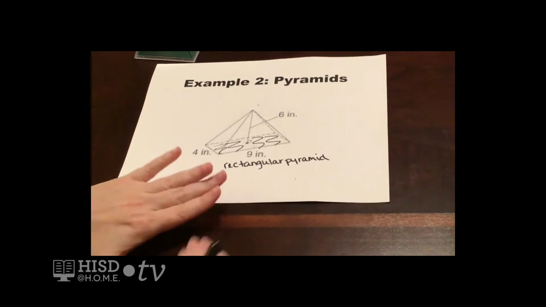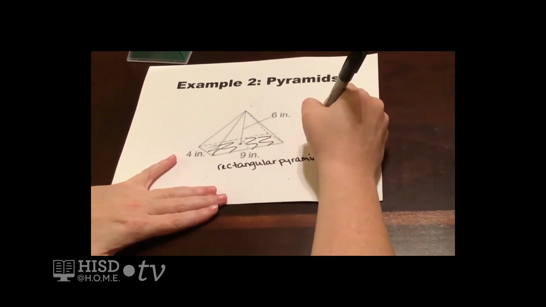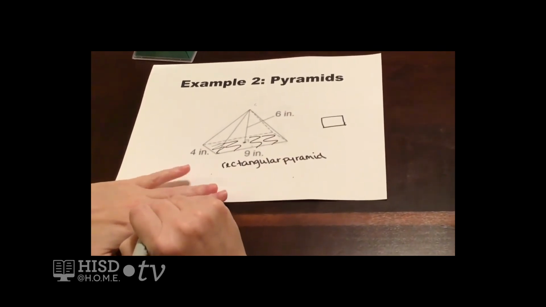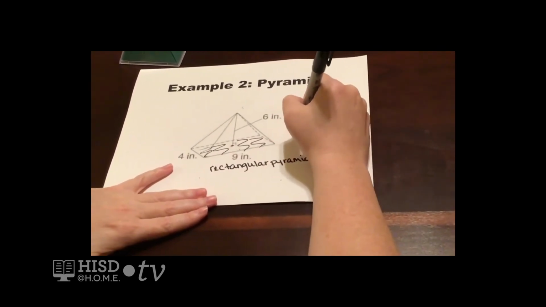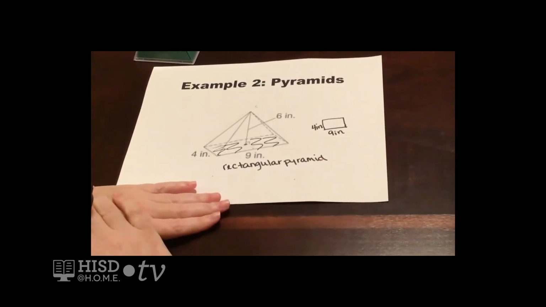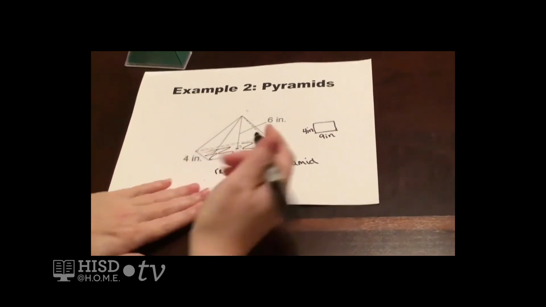The first thing I'm going to do is draw my base out to the side. Makes life easy. And label it. I have 4 inches and 9 inches. So I'm going to write down my formula.